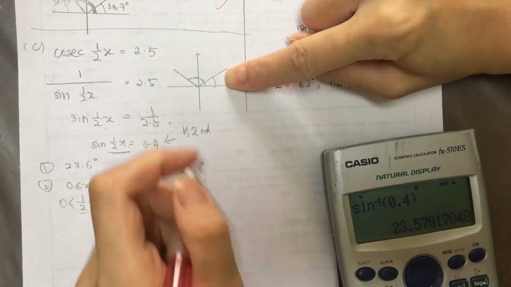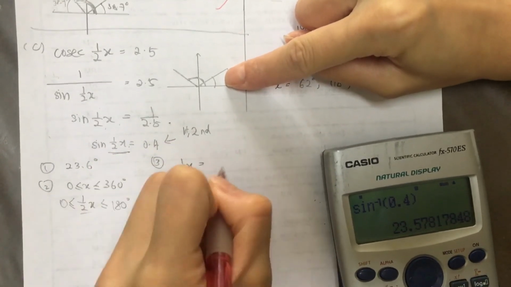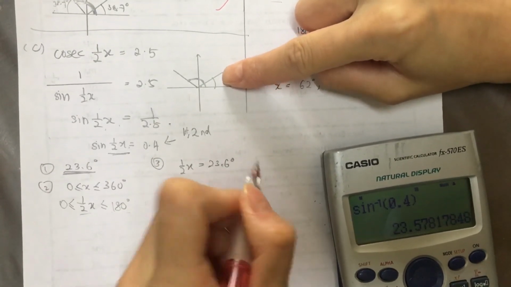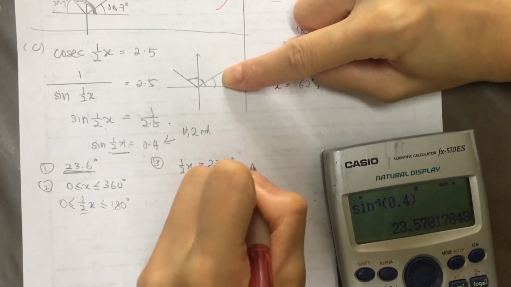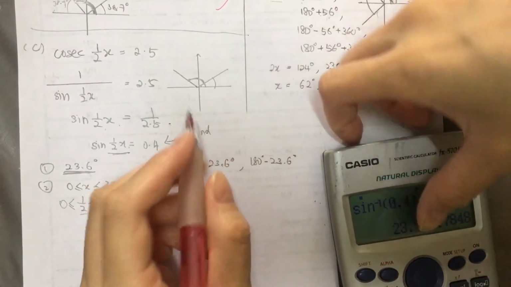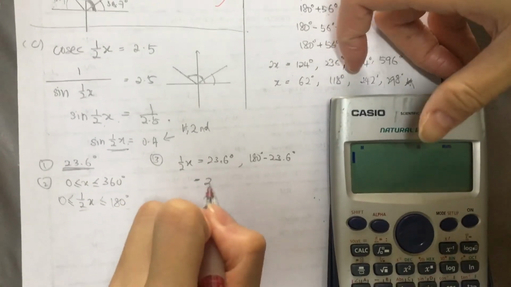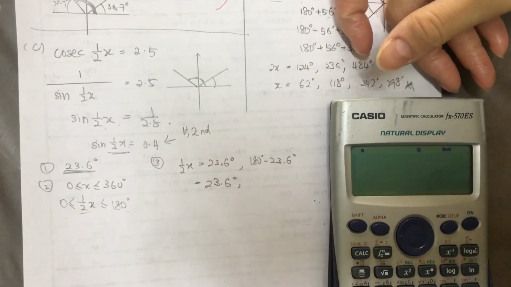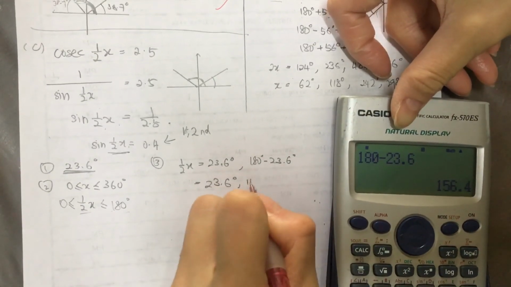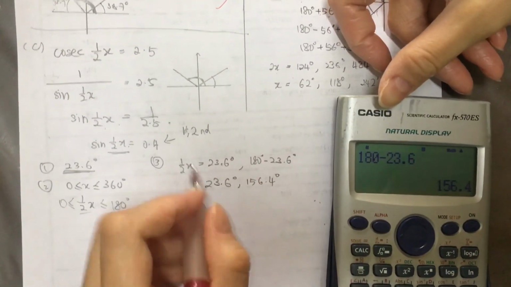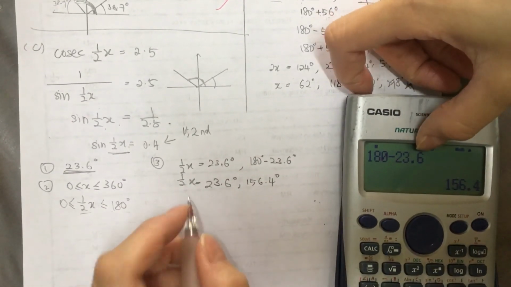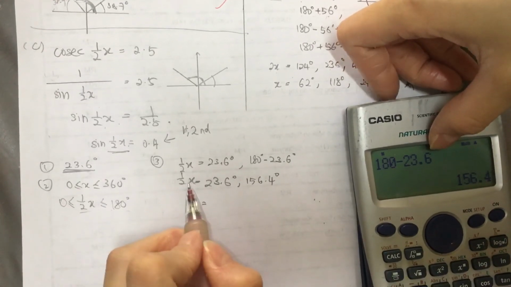So your first quadrant will be 23.6 degrees, which is your reference angle, and the second quadrant will be 180 minus 23.6, which is 156.4 degrees. So this is your half x. You have not completed your question, so get your x by multiplying by 2.